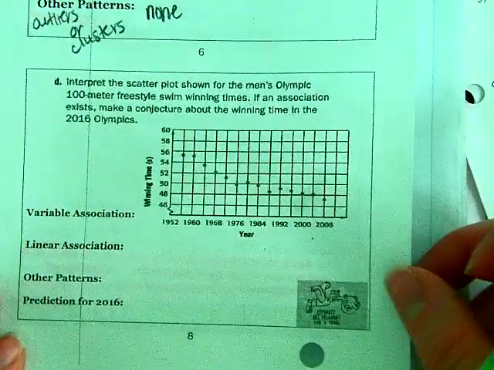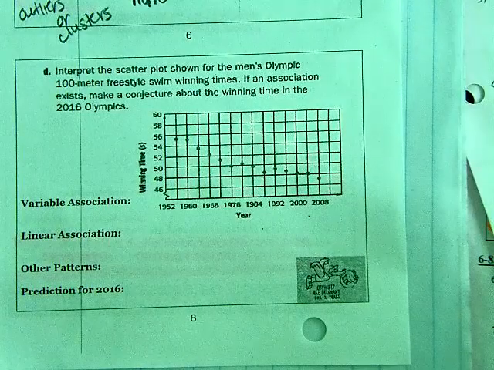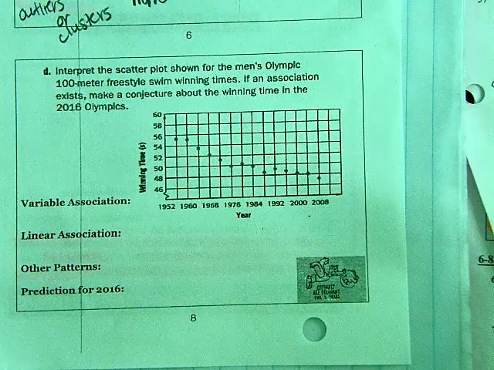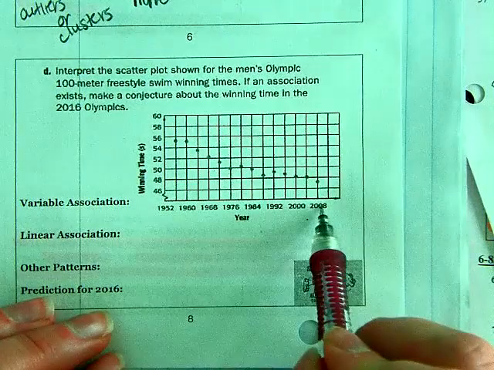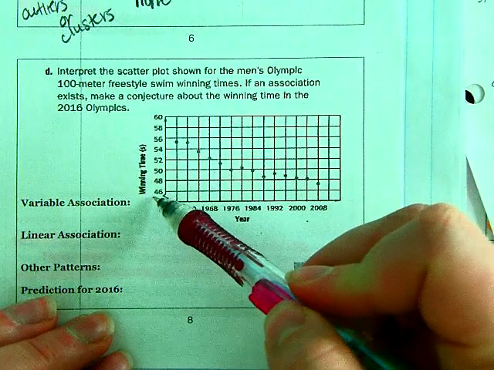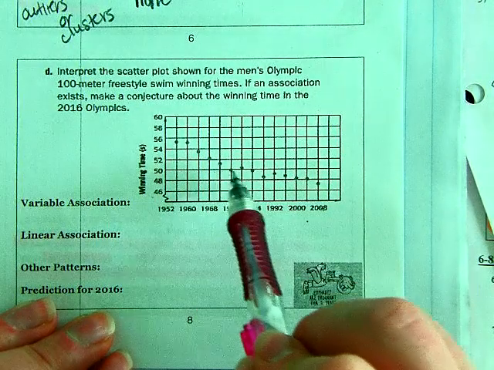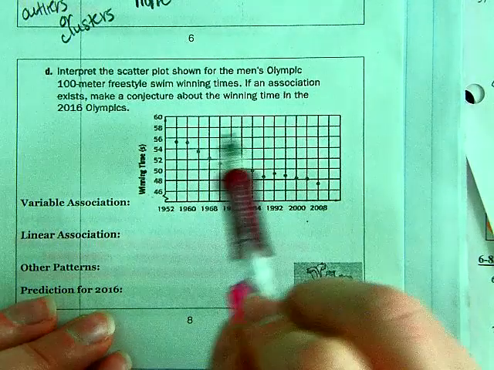And letter D. So it says, interpret the scatter plot shown for the men's Olympic 100-meter freestyle swim winning times. So as the years get older, or as time passes, the winning time in seconds goes down. So really, the faster they get. Okay.